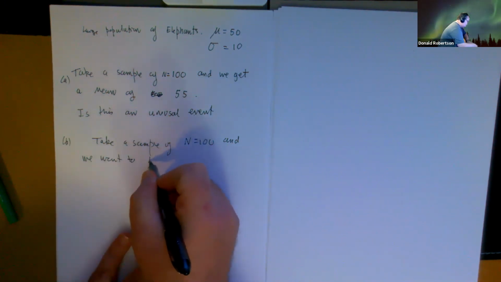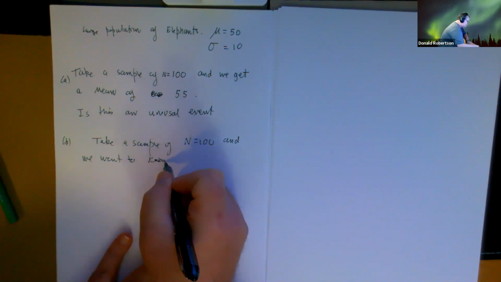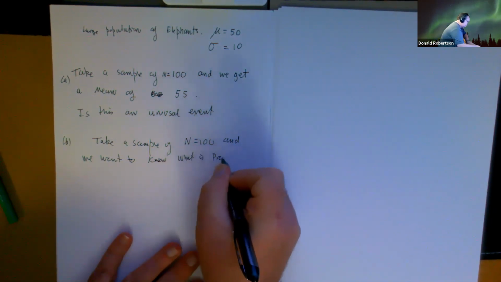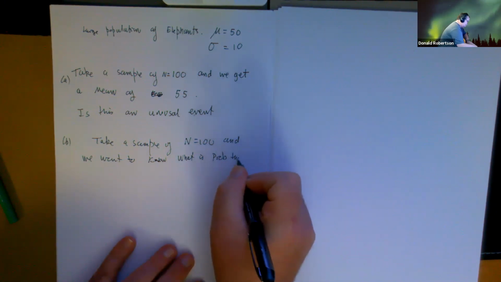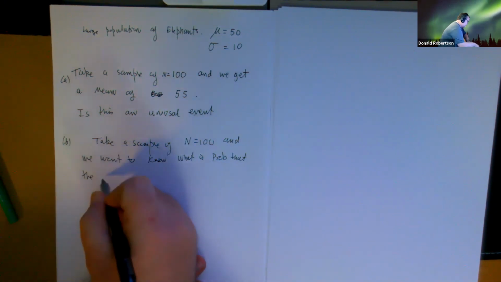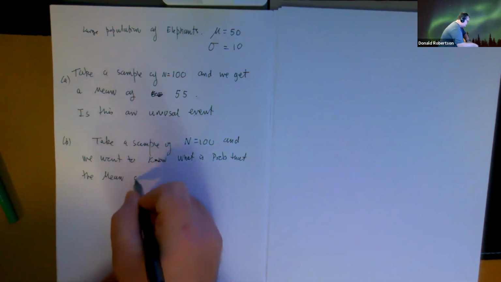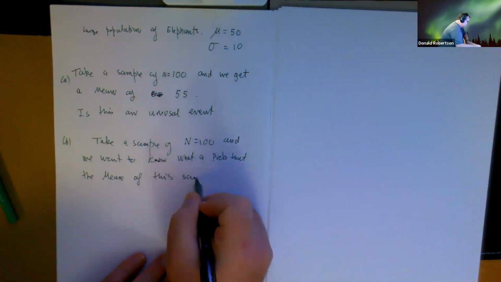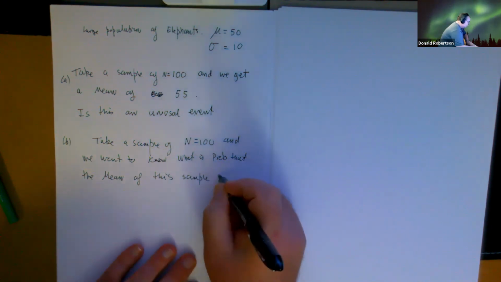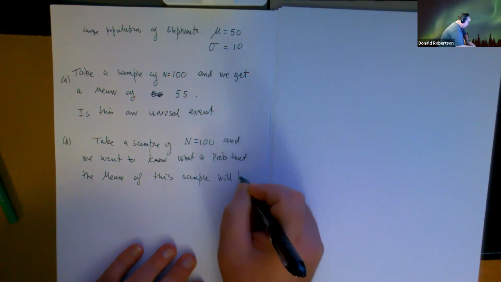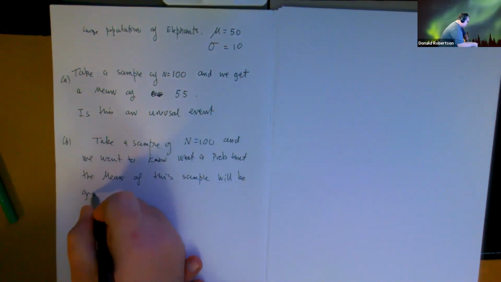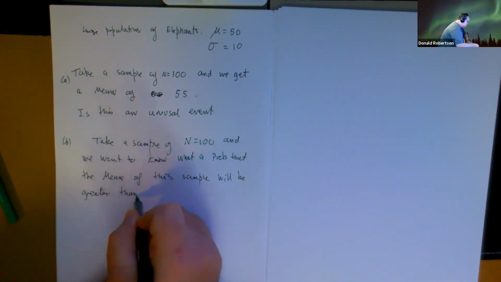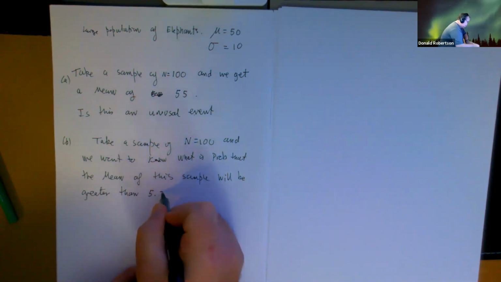And we want to know this time, what is the probability that the mean of this sample will be greater than 53.